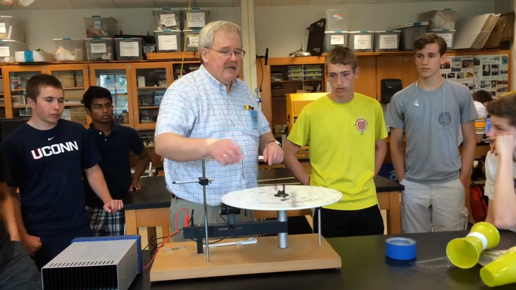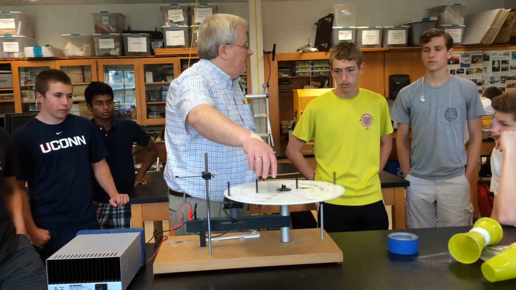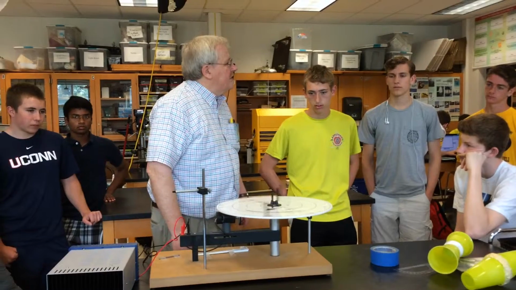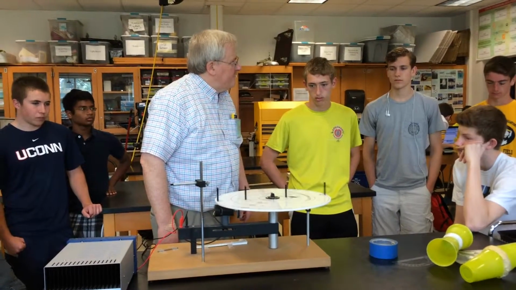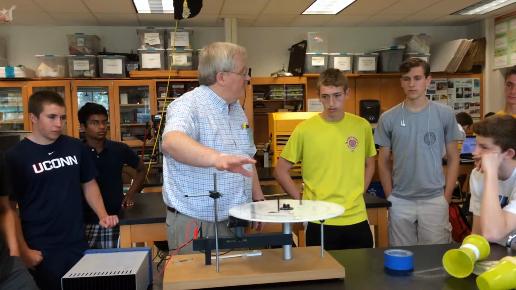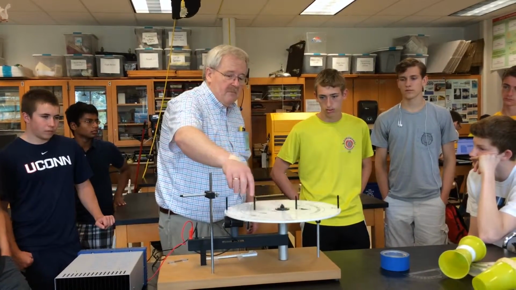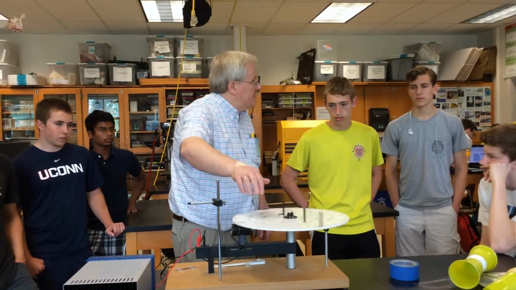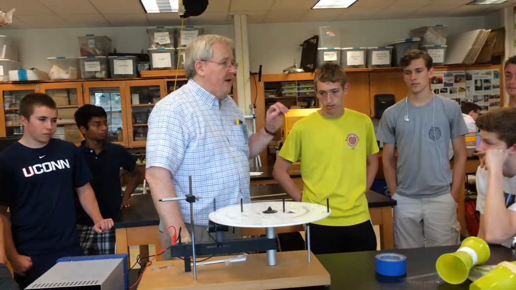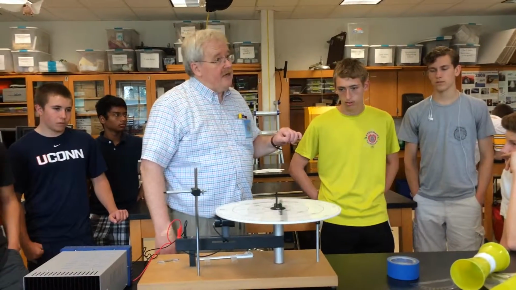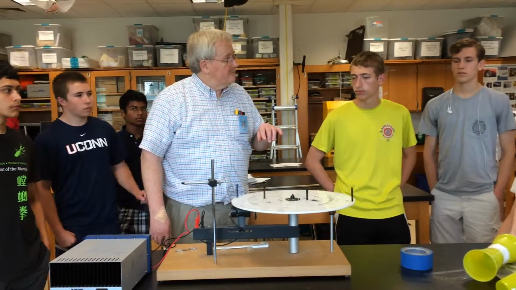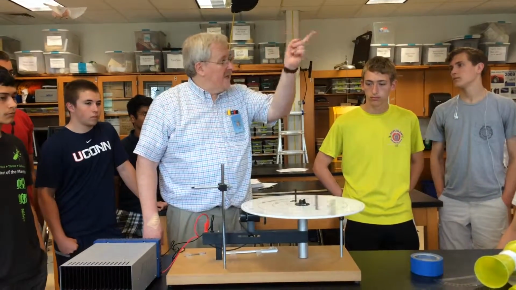It turns out that there's a nice relationship between the tangential velocity and how far it is from the center. In fact, all you need to do if you're working in radians is to multiply the angular velocity by the radius and you'll get the tangential velocity. And that just comes from L equals R theta. Remember that? L equals R theta for an arc length.